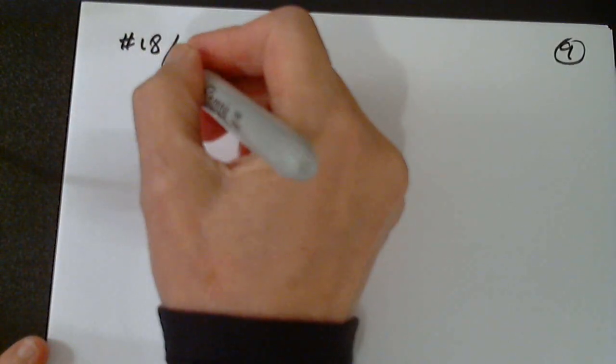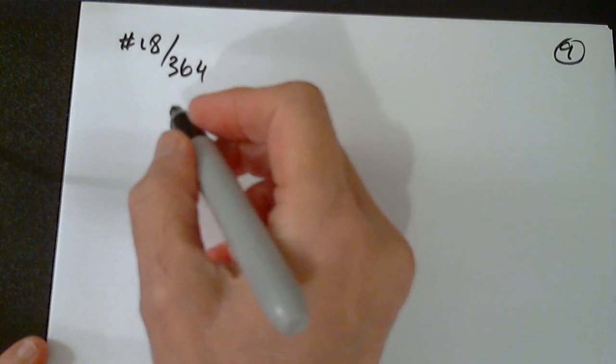Anything you'd like to choose? Can we do 18? Yes. Very good. So that's 18 on page 364. Yes, 18.